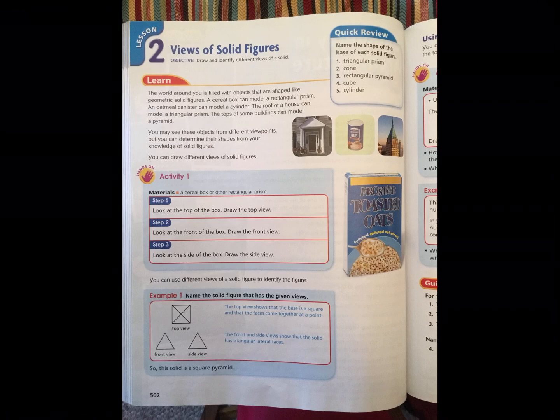And then it says look at the side of the box. So again, go to the side of the box and put your head on the same level as the side. I don't want you looking down at it, up at it, at an angle at it. I want you looking directly at just the side. You would see a very skinny, very tall rectangle. We can use views to identify three-dimensional shapes without actually having the three-dimensional shape in front of us.